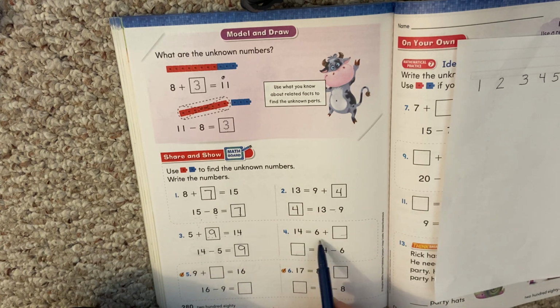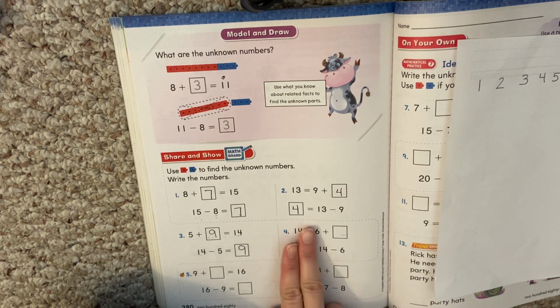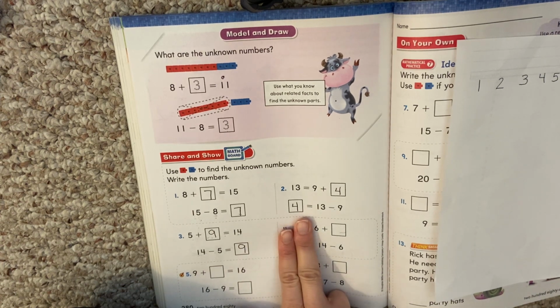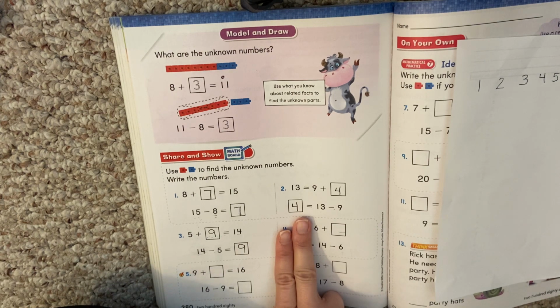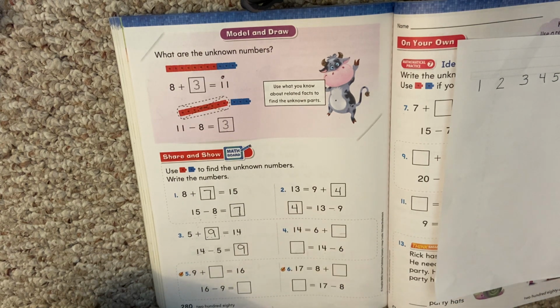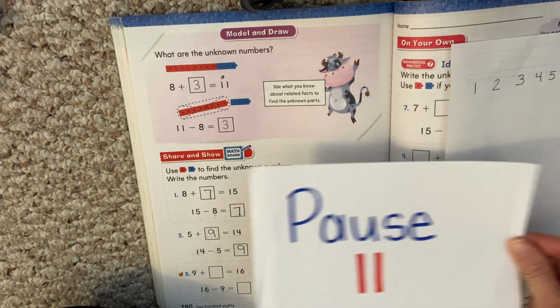All right, take a look at number 4. Okay, again, it's just our equal sign on the opposite side, so we can go like that. What problem looks normal? What's the easier one to solve? 6 plus something or 14 minus 6? Okay, you find the easier one to solve. You're going to solve it and use that to help you fill in the missing number.